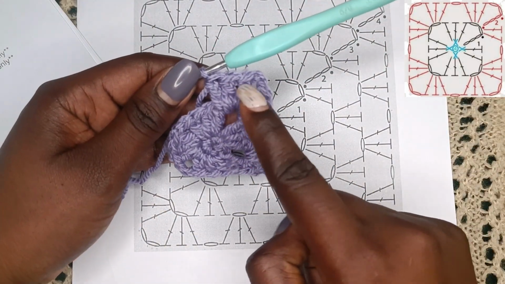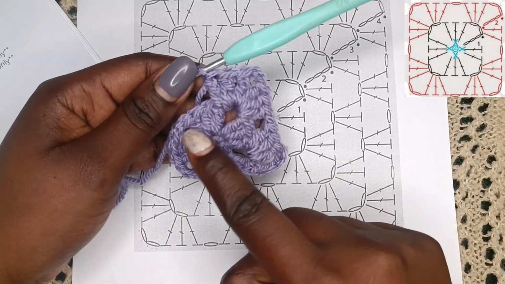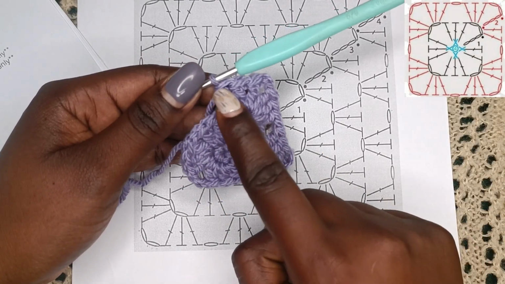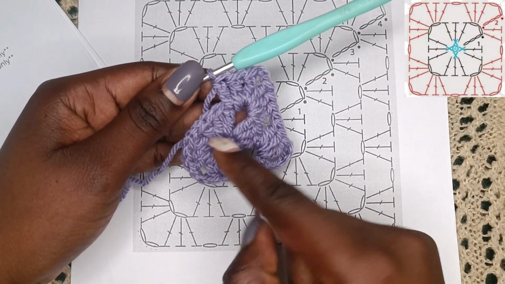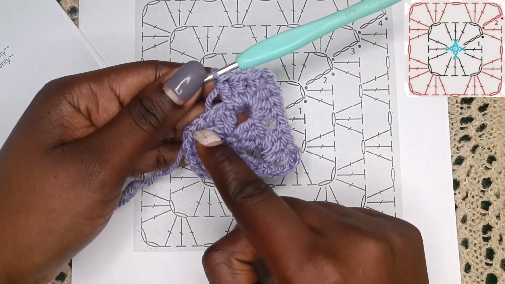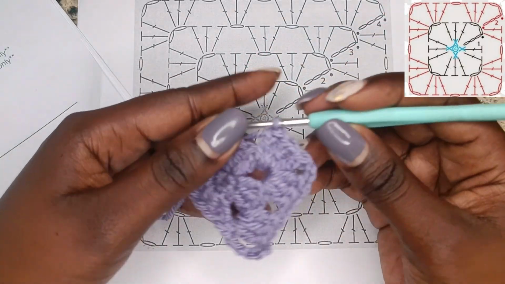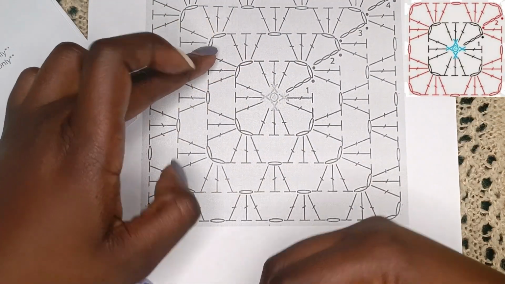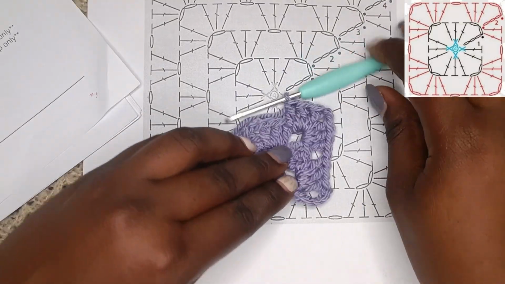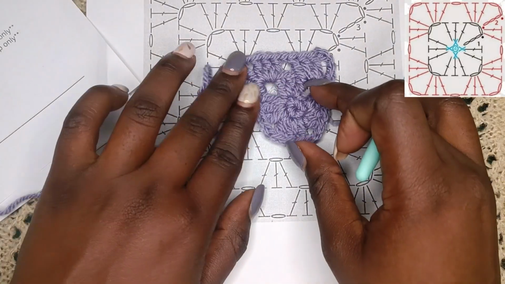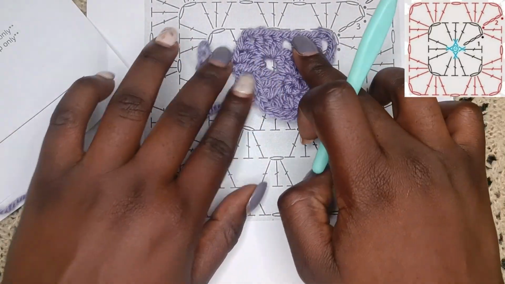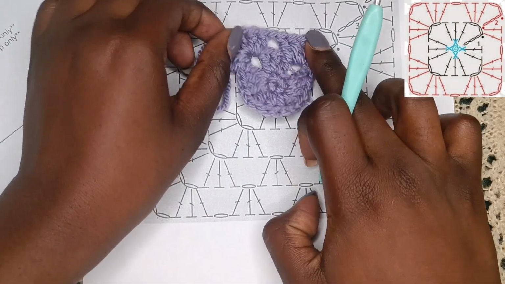Our first corner is done, so we'll repeat the same thing we have been doing. Chain 1, skip the cluster of double crochets, then double crochet. This is the way our chart says. If I put it like this, exactly how it should look.